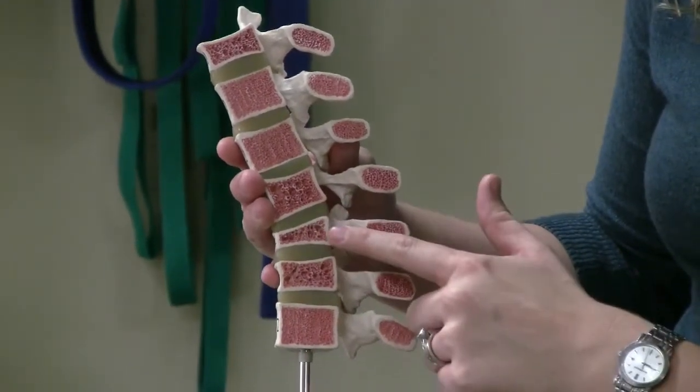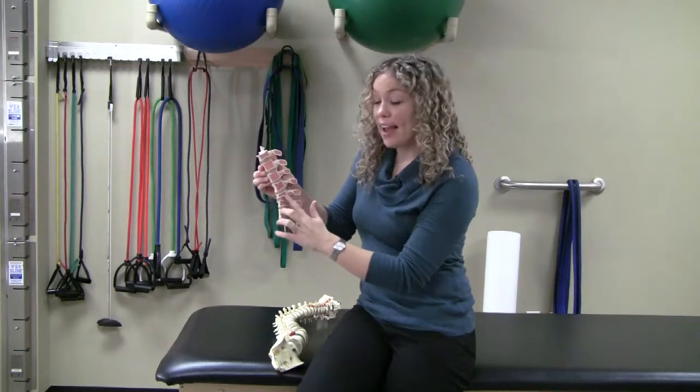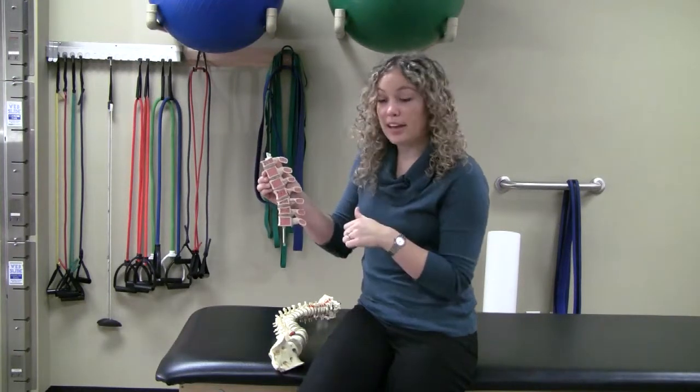Lower down, you can see where degeneration has occurred and the space has narrowed, and this can lead to significant pain. Rheumatoid arthritis is an autoimmune disorder that typically affects the small joints of your hands and feet. Unlike the wear and tear damage of osteoarthritis, rheumatoid affects the lining of your joints, causing painful swelling that can eventually result in bone erosion and joint deformities.